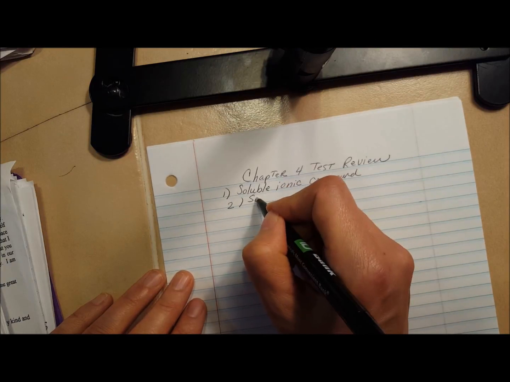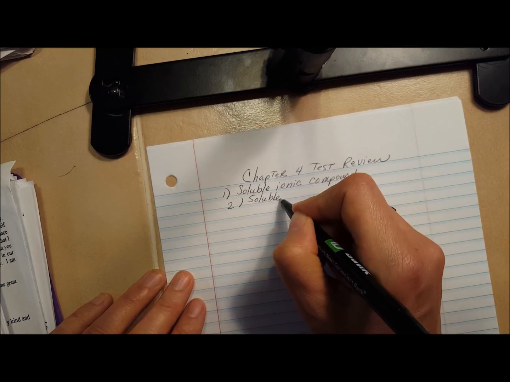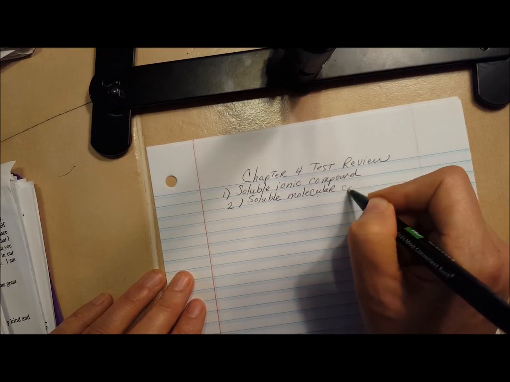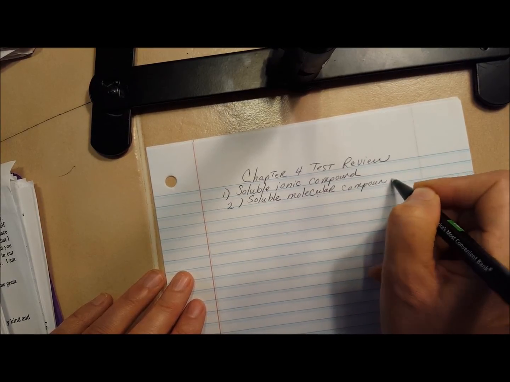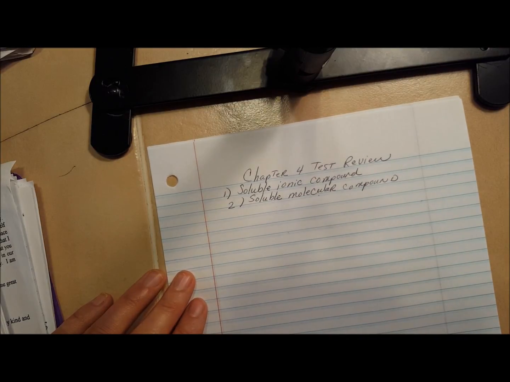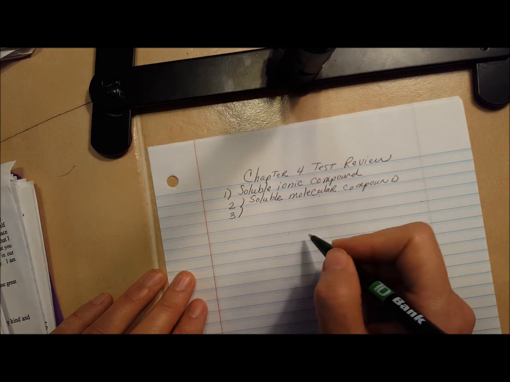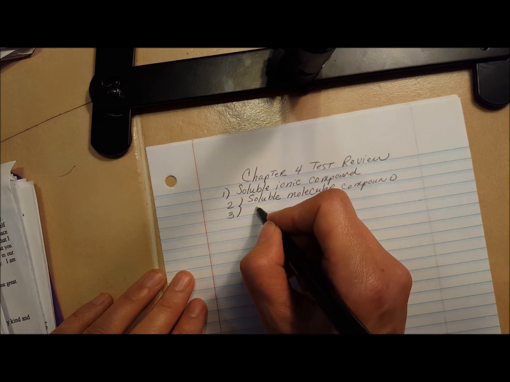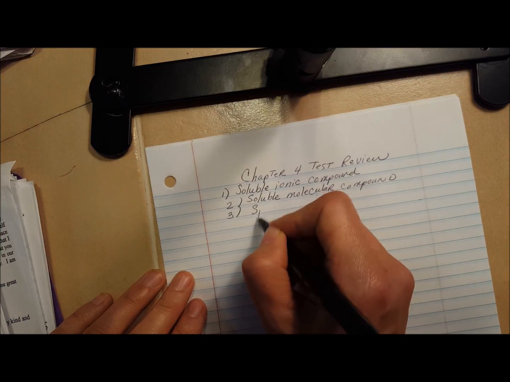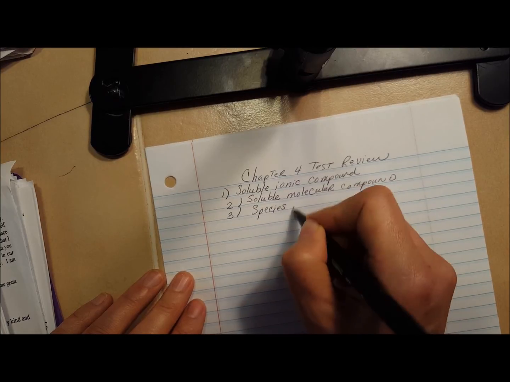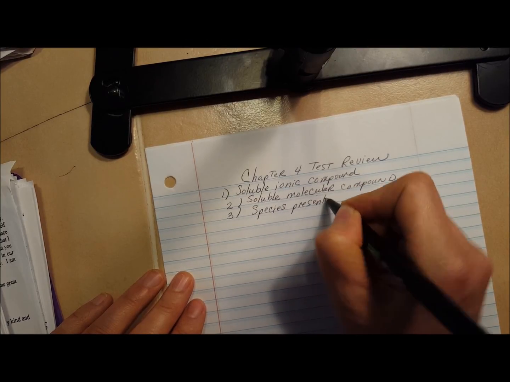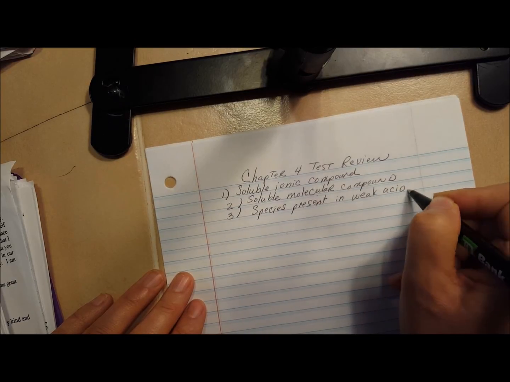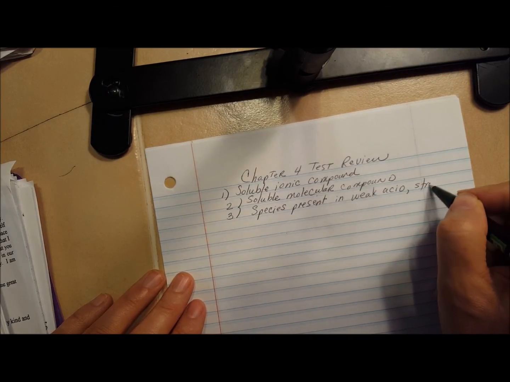What is a soluble molecular compound? What species are present in a weak acid, strong base, and a molecular compound?